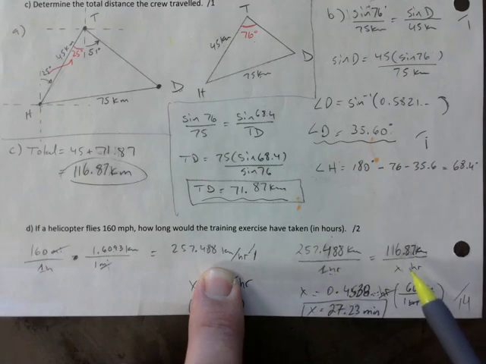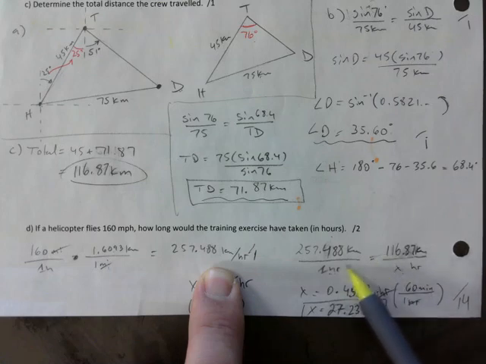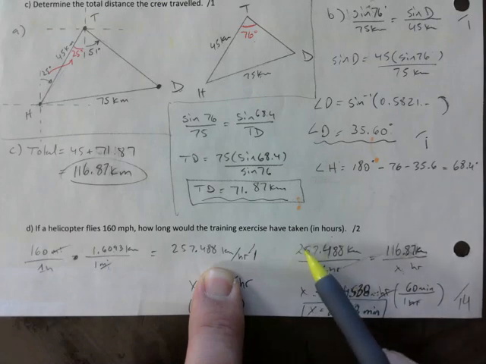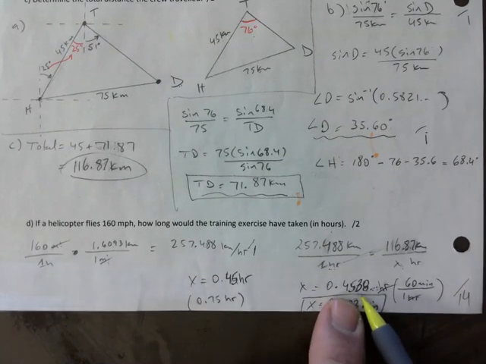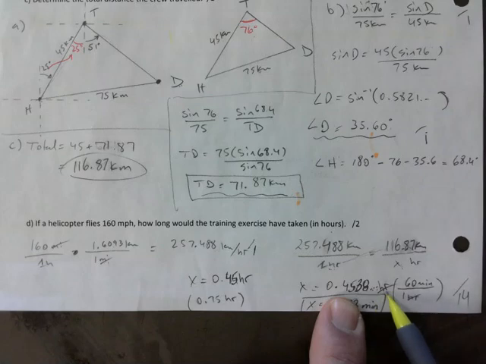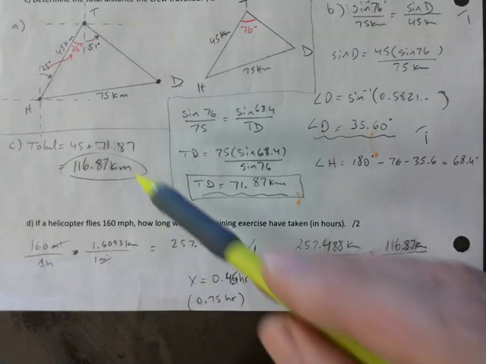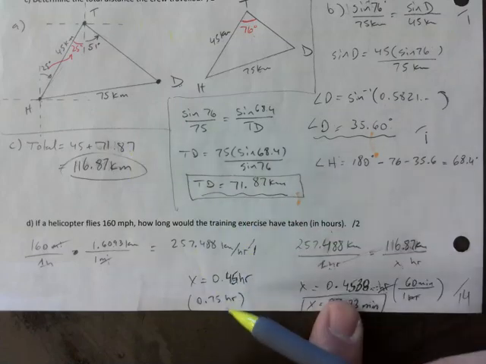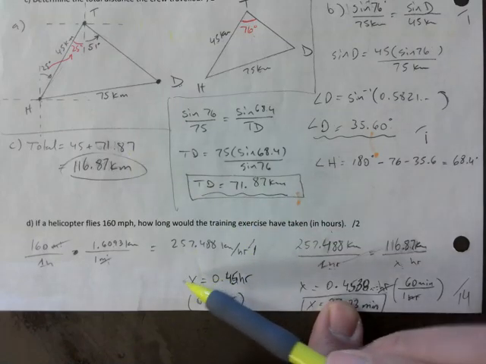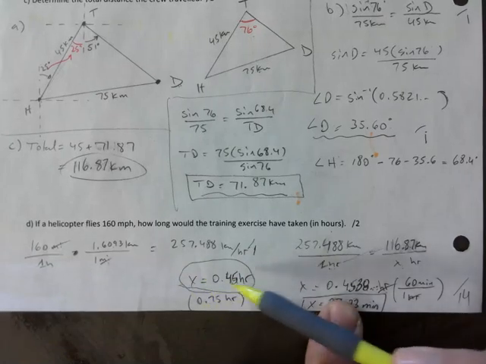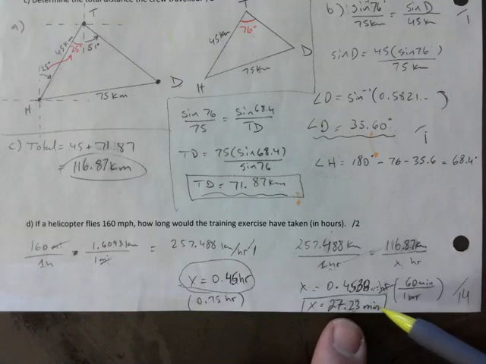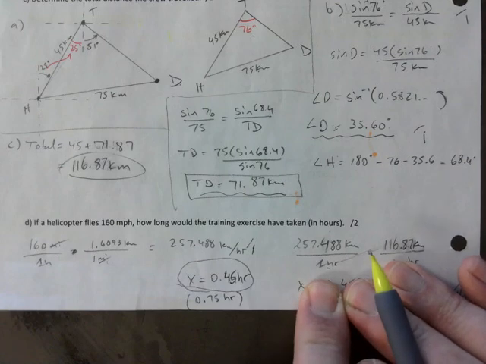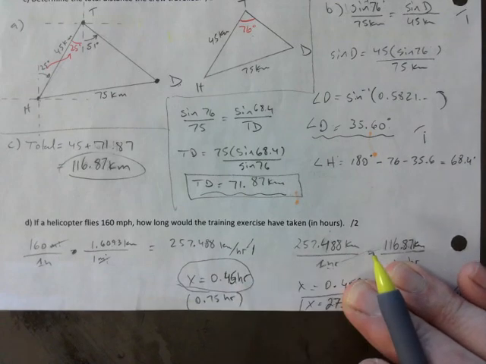This is the distance I need to travel over X. So you know you need to multiply by 1 and divide by the speed, essentially. So you get 0.4538 hours. If you added 75 to the mix here, you get 0.75 hours, but this is really what I'm after. Okay, 0.45 if you round it. If you did it in minutes, it's 27.23 minutes, but I didn't ask for it, so we're just going to ignore that. Hours is all I needed there.